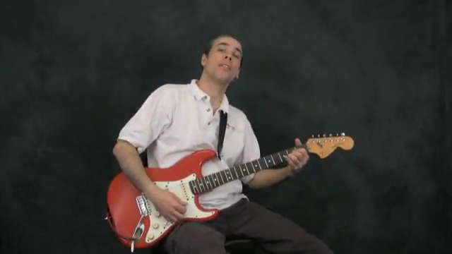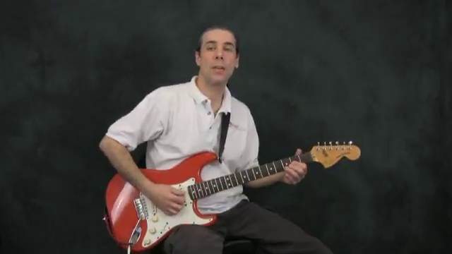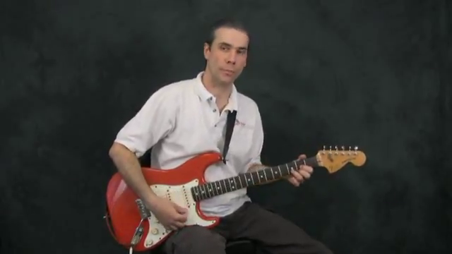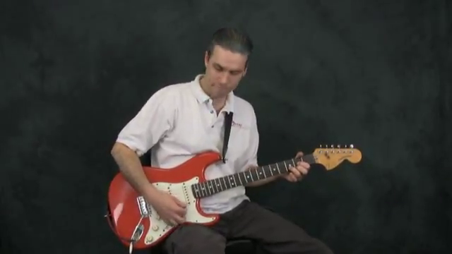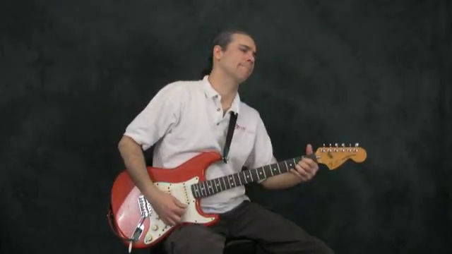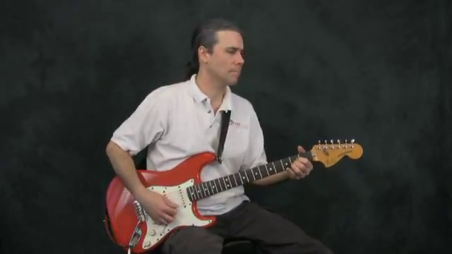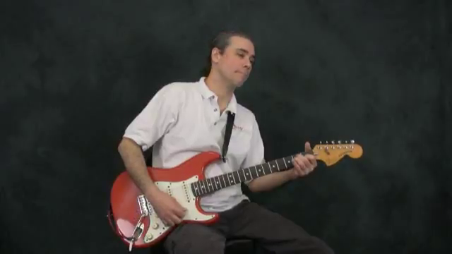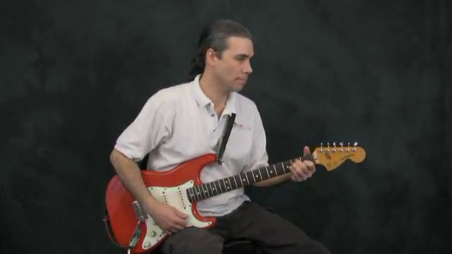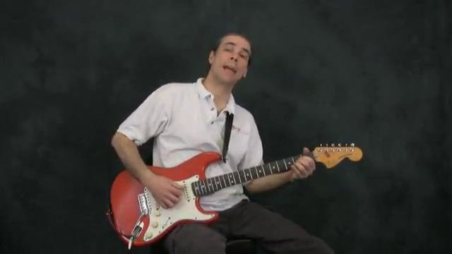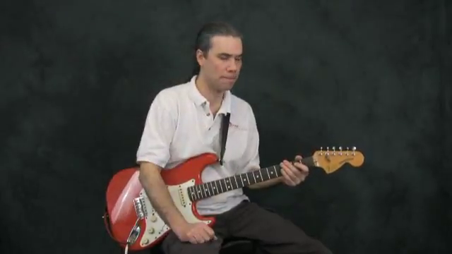So you can play the A major chord and then switch over to the D major chord in time with the music, right? Switch back to the A and then over to the E. And then switch back to the A in time with the music.